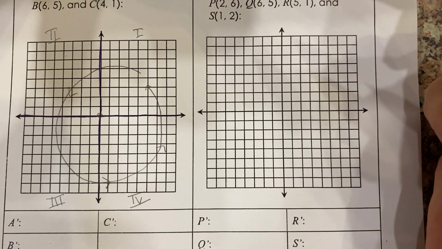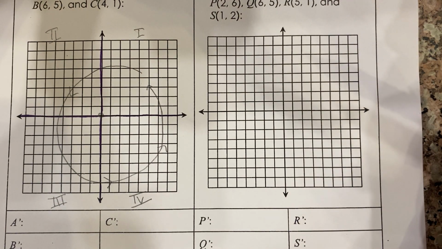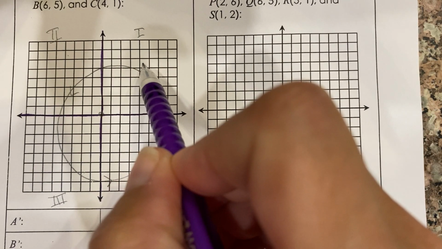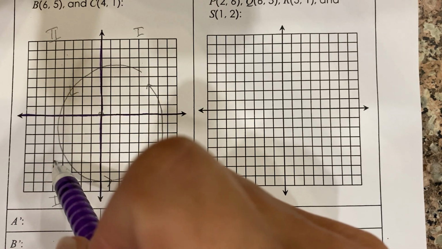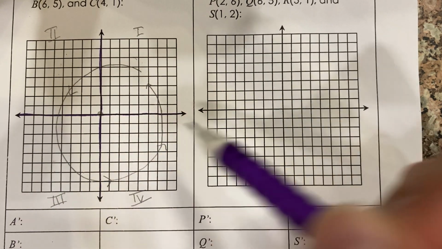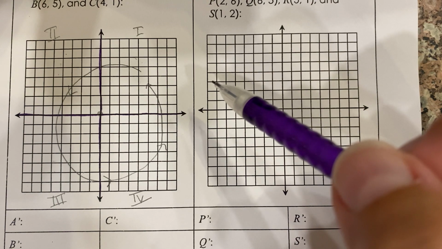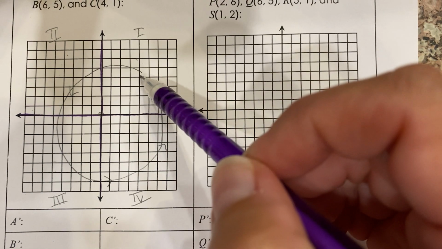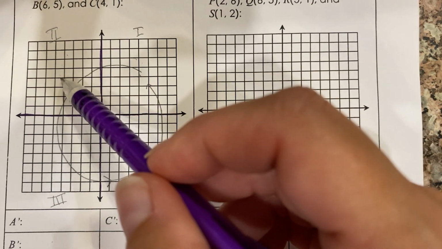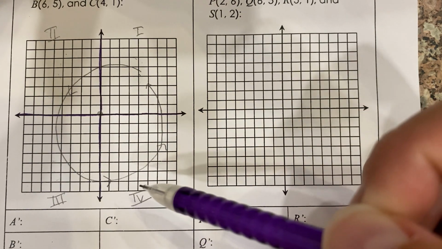And the reason it's called counterclockwise is because it's the opposite direction that a clock moves, okay? So if we start in quadrant 1, we notice that labeling the quadrants moves counterclockwise. And as we're talking about rotations, the rules are counterclockwise, okay?